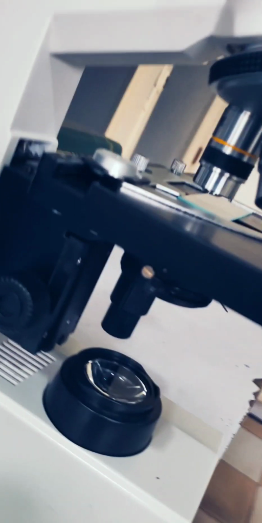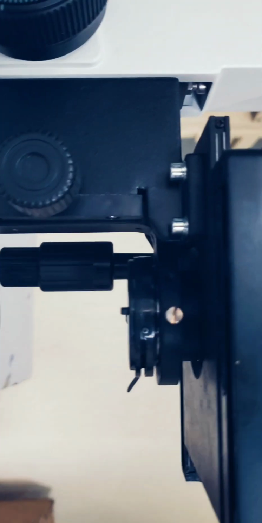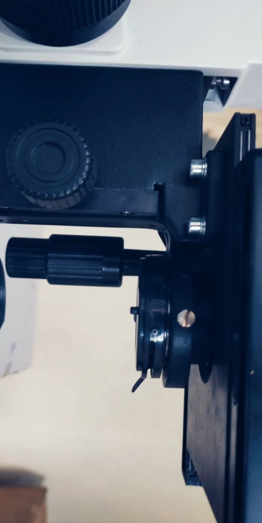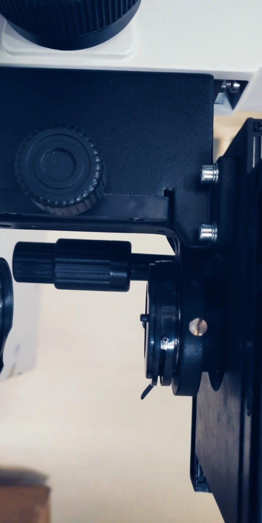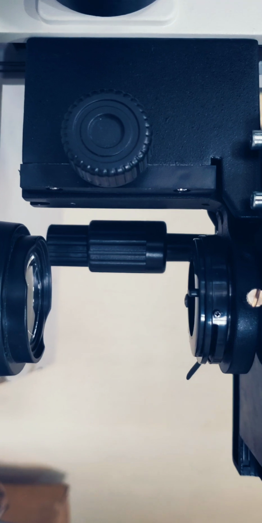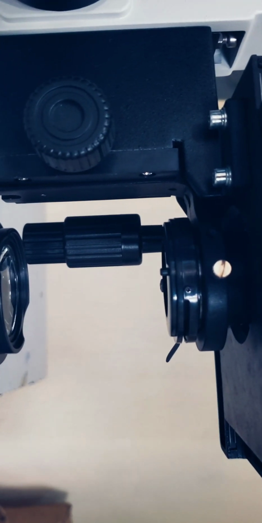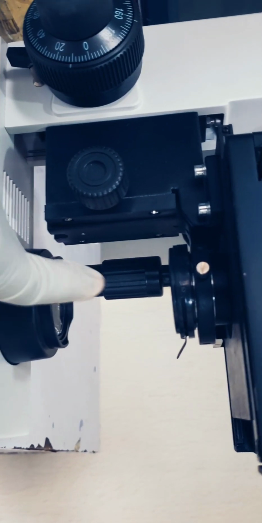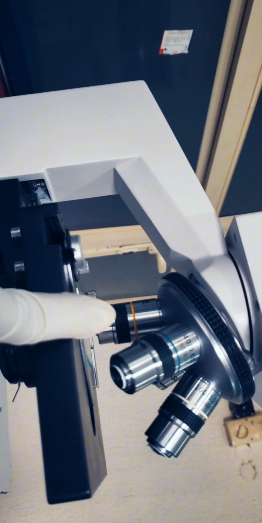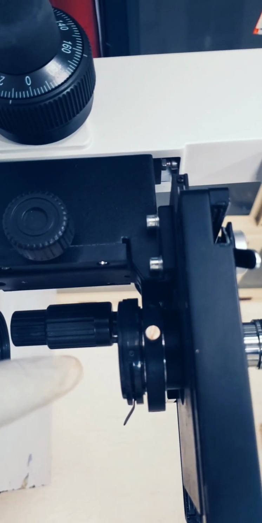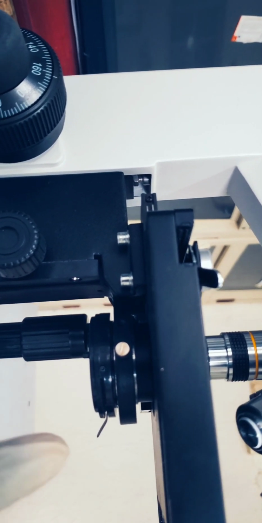So moving forward, if you observe below the microscope, you will notice that there is a condenser under the microscope. And this condenser, what's the function? It helps to allow light to pass from the light source to the organism. Now the condenser is like a cylinder that helps to gather light and make it hit the organism on the slide.